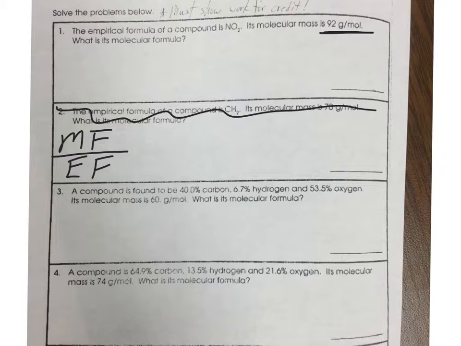Yes, ma'am. Thank you. Okay, and that's going to give you a number. Whatever your empirical formula is, you're going to multiply that number to it to get your molecular formula. Okay, so let's do number 1.